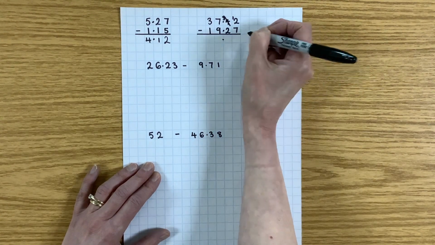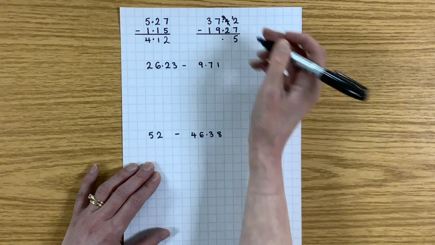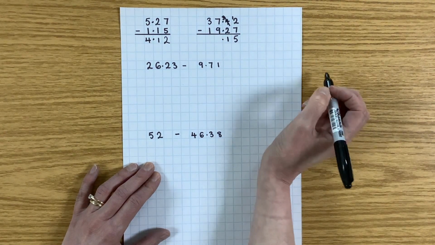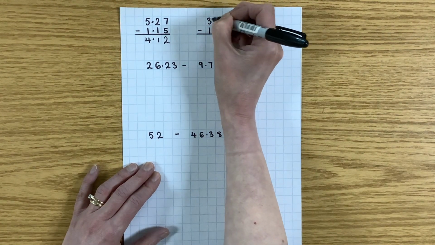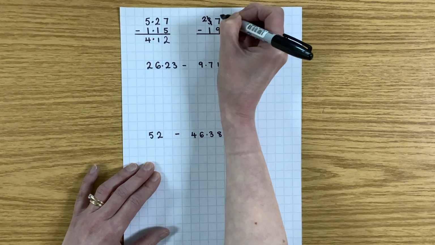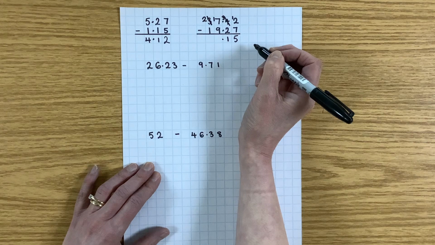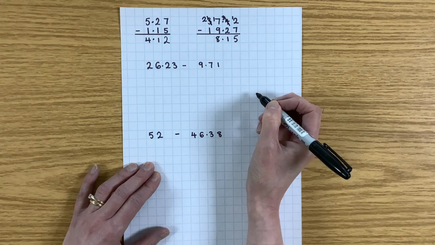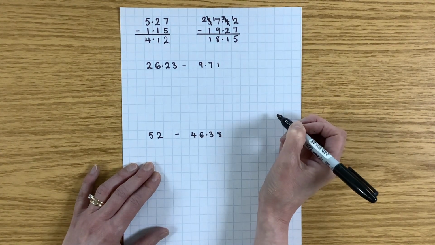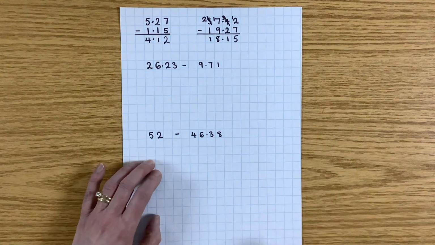12 take away 7 is 5. 3 take away 2, I can do that. 3 take away 2 is 1. 7 take away 9. Can I do 7 take away 9? Nope. So go across, cross out the 3, it becomes a 2. Bring over the 1, so now I've got 17 take away 9. So count on from 9 up to 17. Yep, that's going to be 8. And 2 take away 1 is 1. How will I say that answer, P6? 18 point 15. Let's have a go at this question.